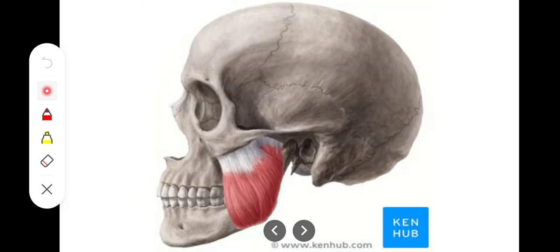Then we have another muscle called the masseter muscle. This masseter muscle is attached on the medial surface and the lower border of the zygomatic arch, as you can see. This masseter muscle, along with the temporalis muscle, is important for clenching of teeth and the chewing action. So this was the masseter muscle on the inferior and the medial aspect of the zygomatic arch.